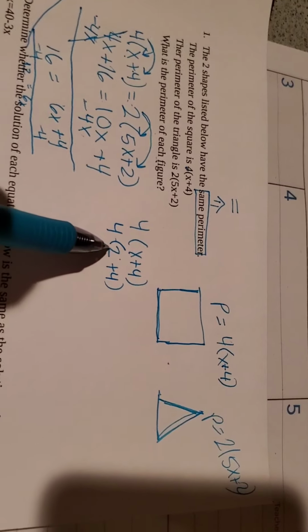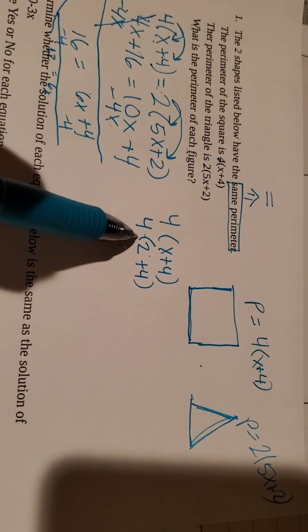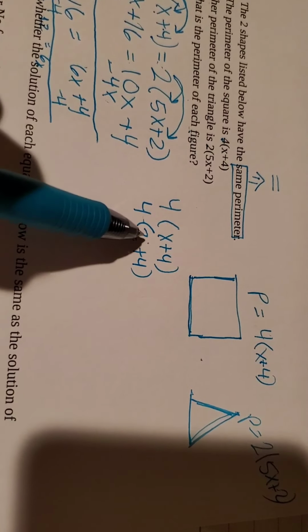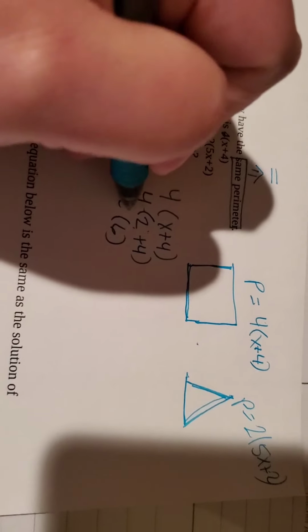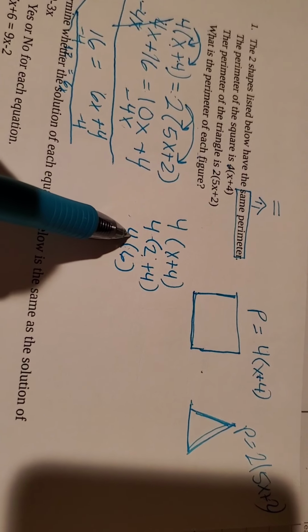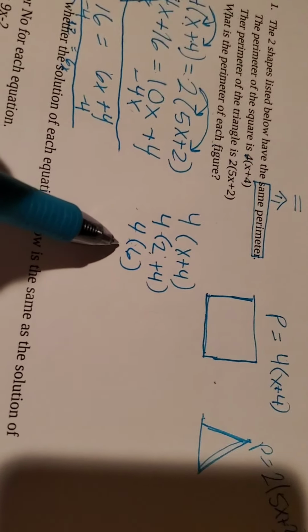Now that I've plugged in 2, we have to follow PEMDAS, which tells us to do what's inside the parentheses first. And I have 4 plus 2, so that's going to give me 6. And then whatever is on the outside of the parentheses, these are being multiplied because it's just touching, and when they're touching, it's just multiplication. So 4 times 6 is 24. Okay? That's the perimeter of the square.